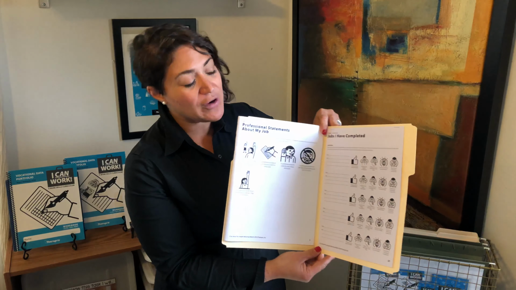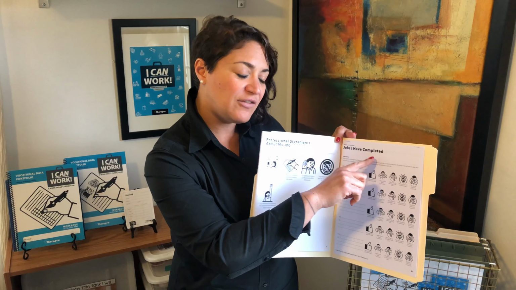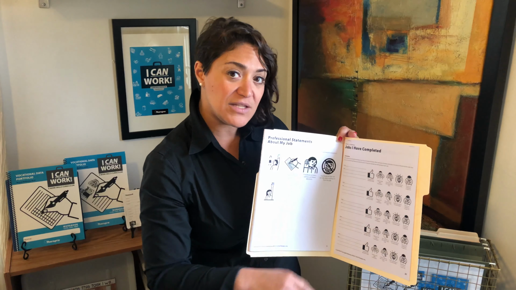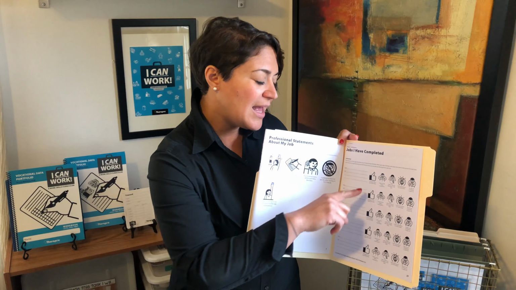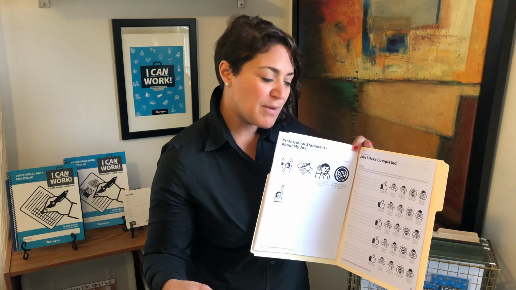If you found the text version was too high or tricky and you needed more of a picture-supported version for different students, you could create this portfolio, where you would copy the same jobs I've completed form, but in this version there's a date and job place to be filled out by the student or the facilitator, and then each reflection has a visual to support what it's expressing.